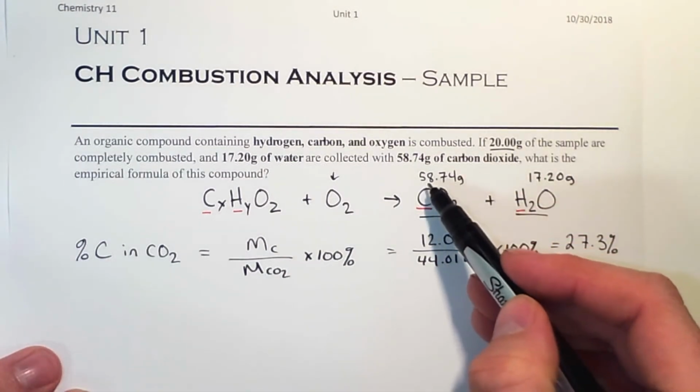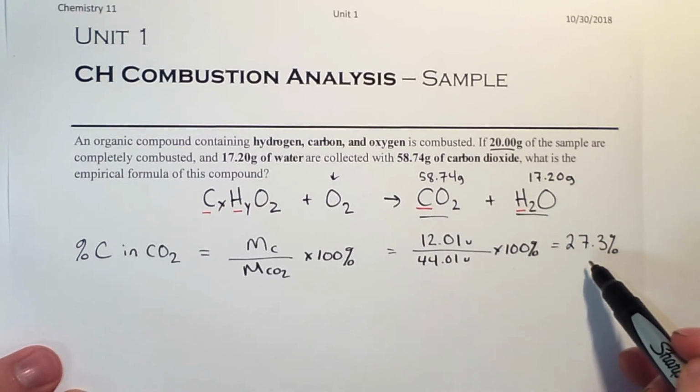So out of that 58.74 grams, 27.3% of it is carbon.